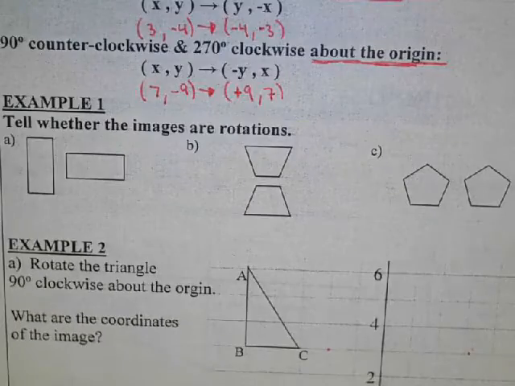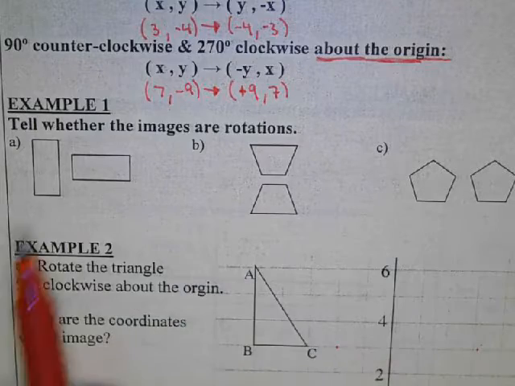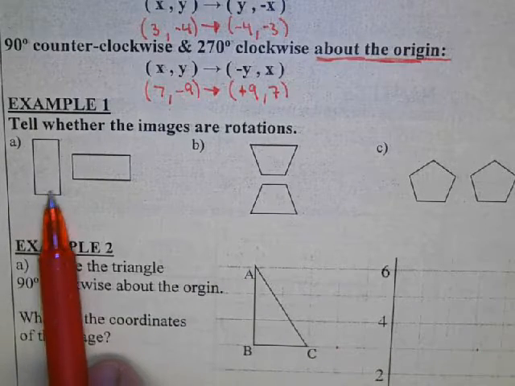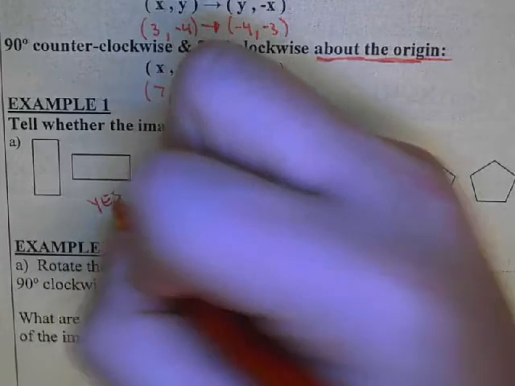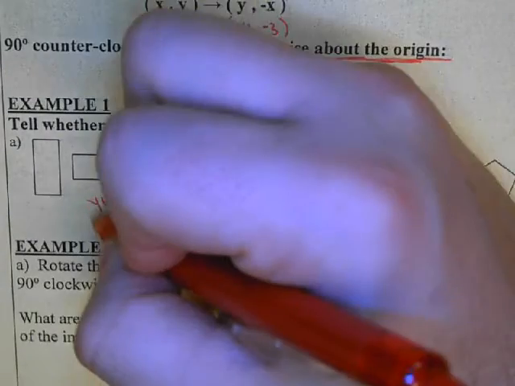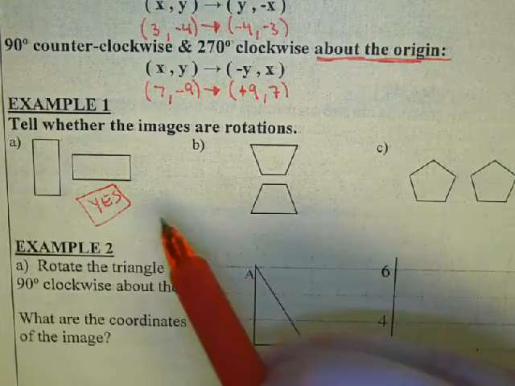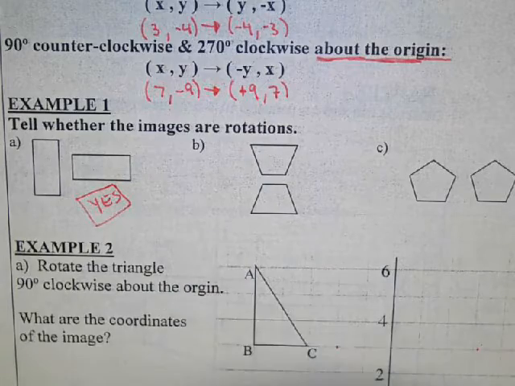Okay, so let's tell whether each image is a rotation. Well, it looks like I have turned this rectangle, so we'll call that a rotation. Yes. We can think of it as a 90-degree counterclockwise or a 90-degree clockwise rotation.